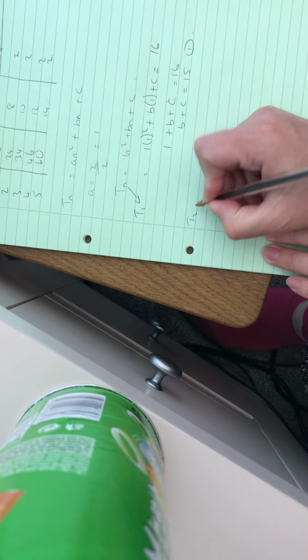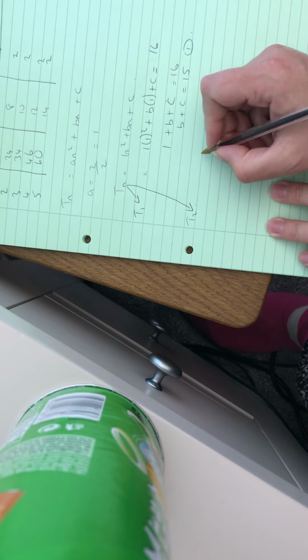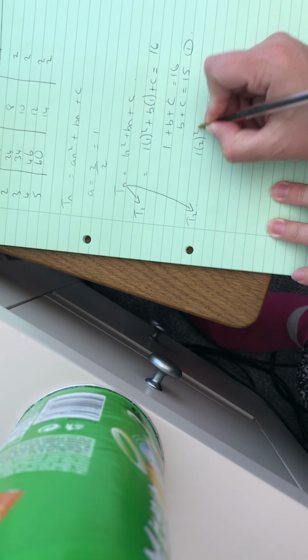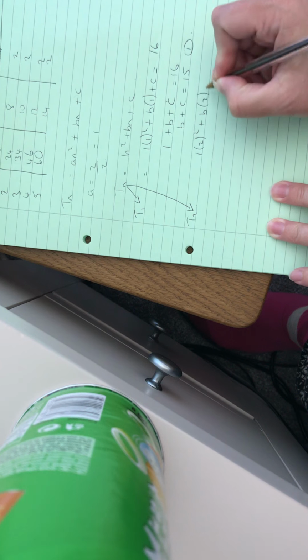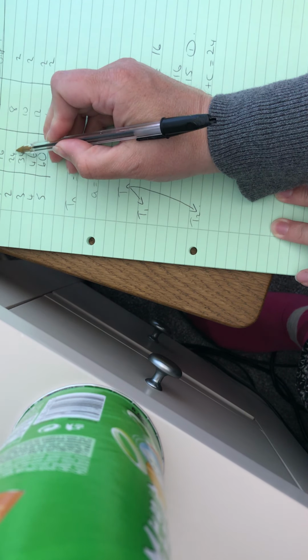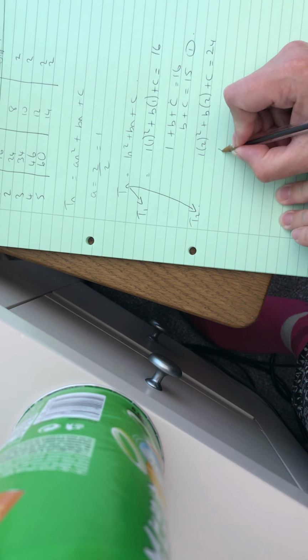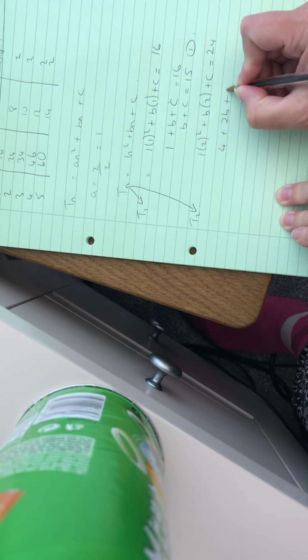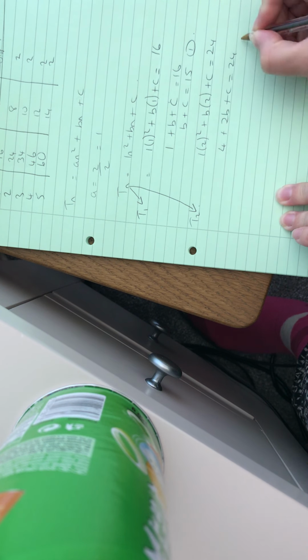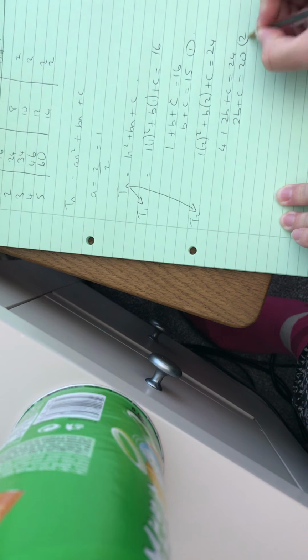Term 2. Again now, we're replacing the n with 2. So it's going to be 1 times 2 squared plus b times 2 plus c, and the answer is 24 from the table. So that's going to leave you with 4 plus 2b plus c is equal to 24. Take away the 4, 2b plus c is equal to 20. And that's your equation 2.